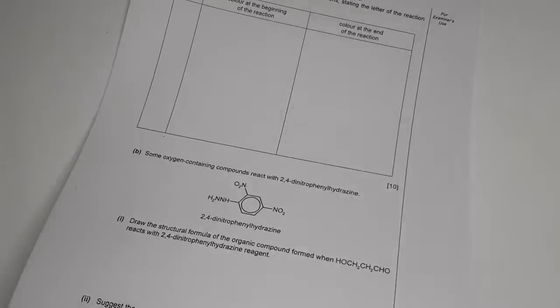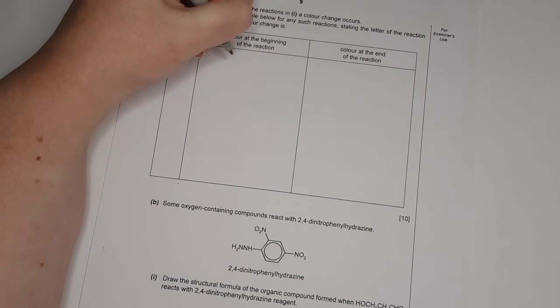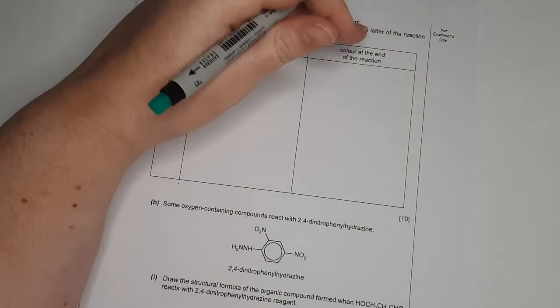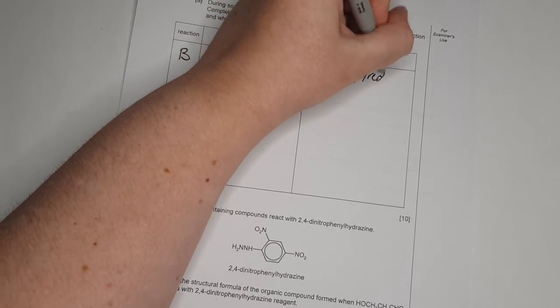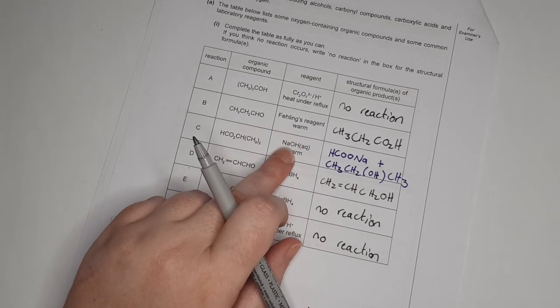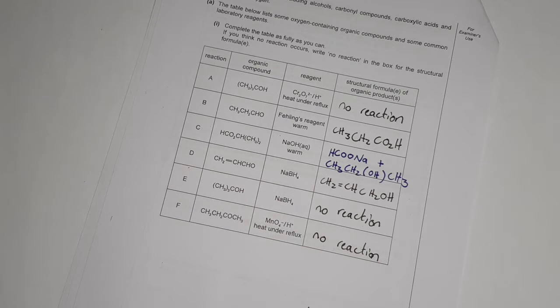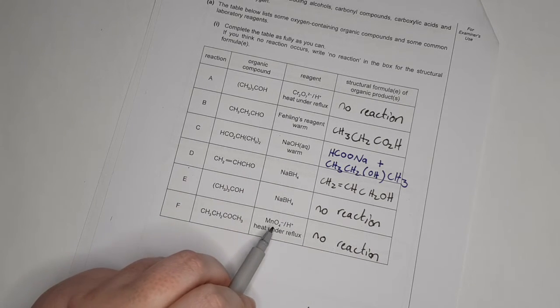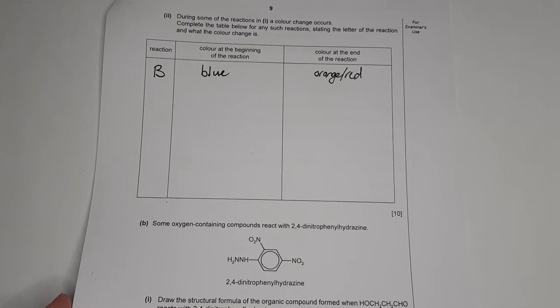So that was reaction B. So we can write that we had reaction B. The color at the beginning is blue, and the color at the end is an orange-red. Then sodium hydroxide doesn't have a color, neither do our reducing agents of sodium borohydride. And then manganate does have a color because it's purple, but here there was no reaction. So the only one of these that actually had a color change was B. And that's the only thing we need to fill in there.